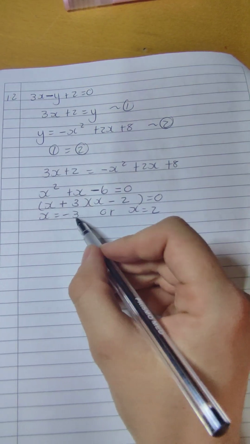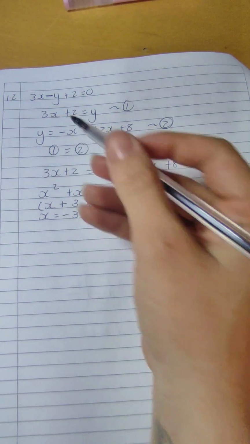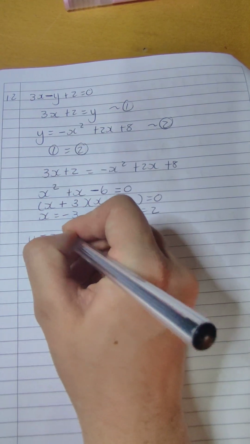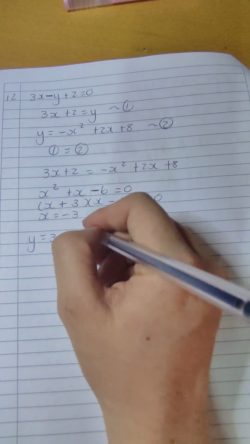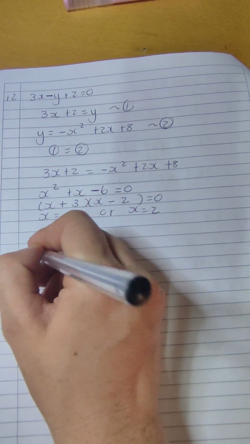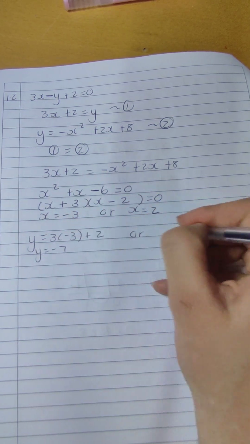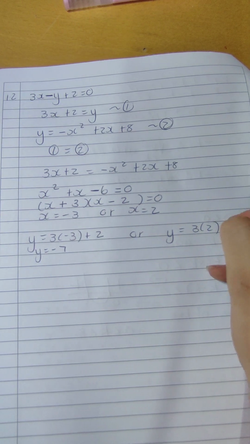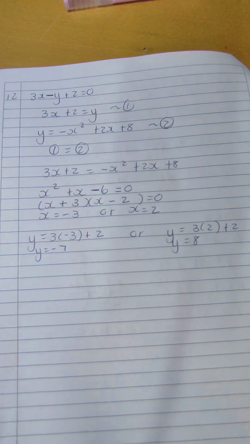Now I'm going to substitute my values of x into y, somewhere into equation 1. So I'm going to say y is equal to 3 times negative 3, which gives me negative 9, plus 2, y is equal to negative 7. Or y is equal to 3 times 2, which gives us 6, plus 2, y is equal to 8.